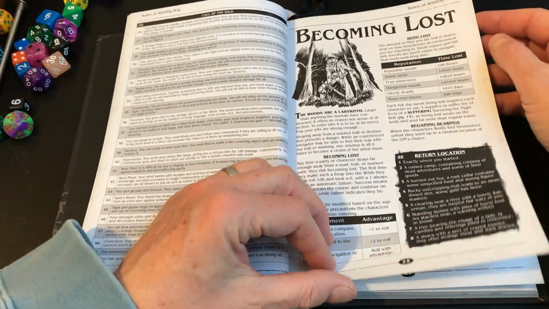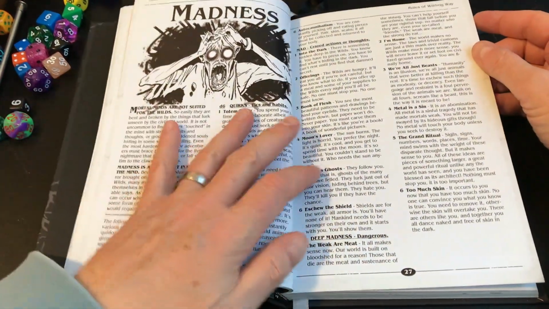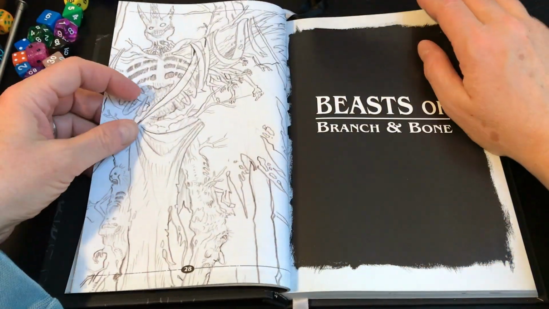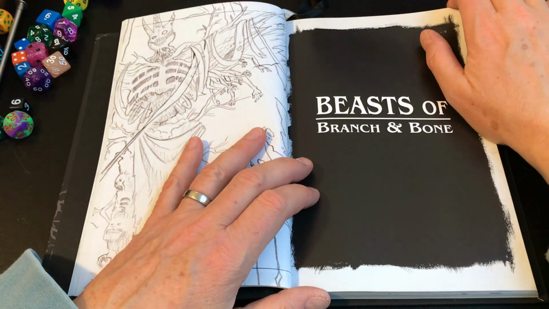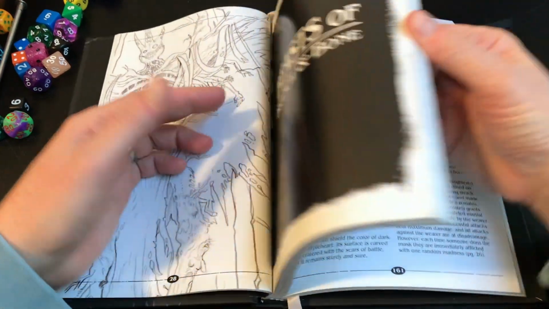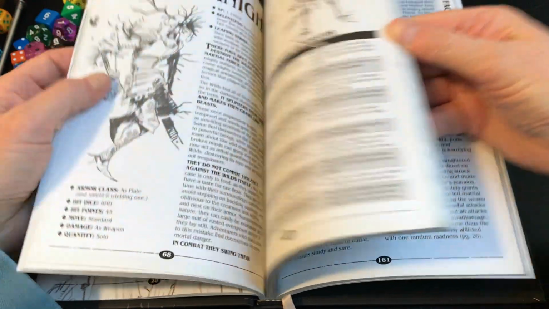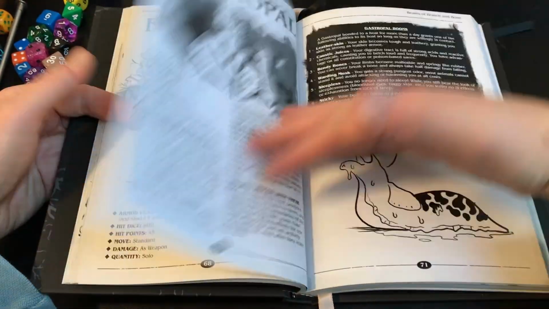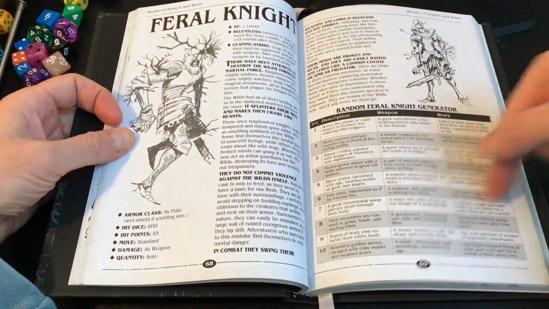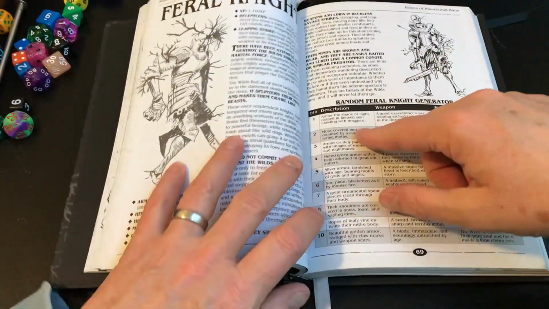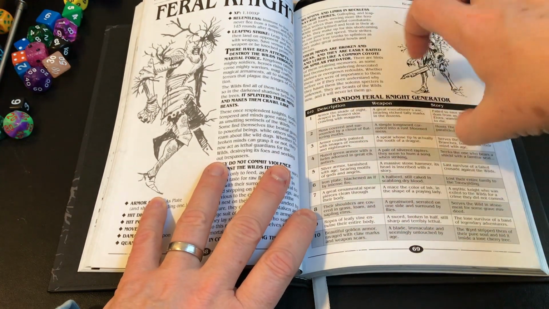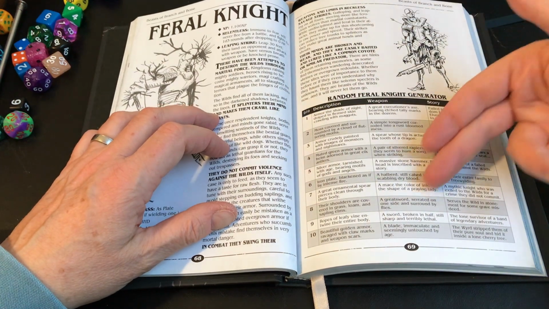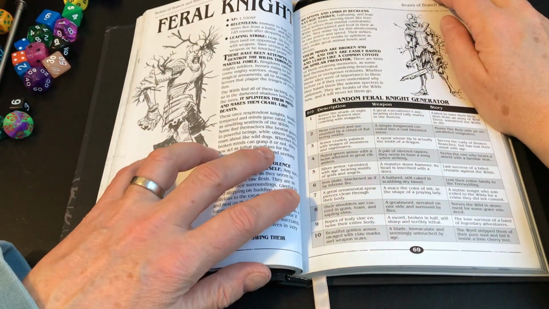There are rules for what might happen if you become lost or become mad or crazy being out there in the wild. And then there is the section, as mentioned, on this very lengthy section on these beasts that you might encounter out there. Each of them has a 2-page spread, and some of them have within them, as we already saw, random tables to generate the specifics of what, for example, a feral knight might look like or what his backstory could be.